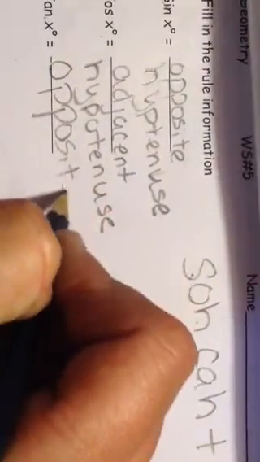That's hypotenuse. Adjacent over hypotenuse. And tangent is opposite, TOA, T-O-A, TOA, is opposite over adjacent.